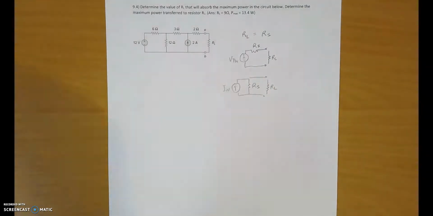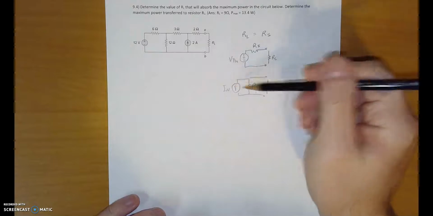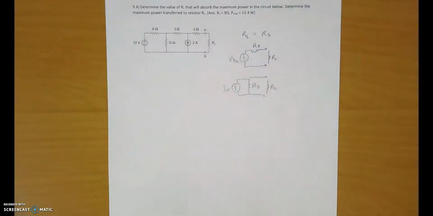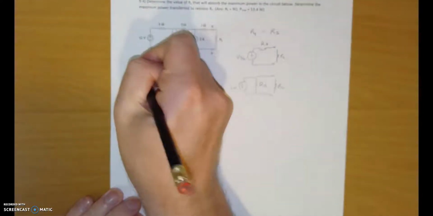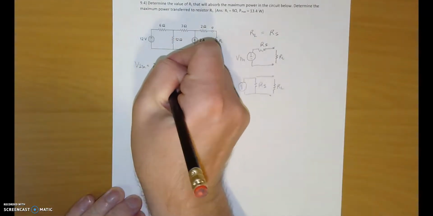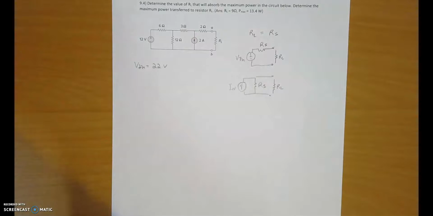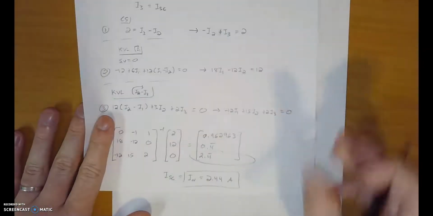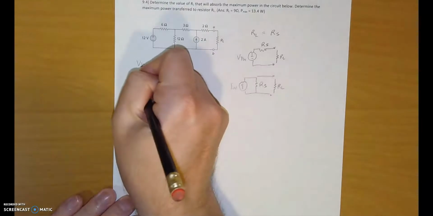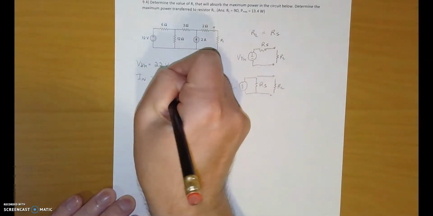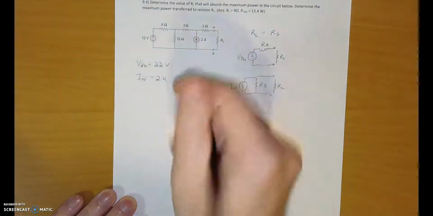All right, so to do that, we need to be able to get an equivalent circuit. So we previously went through and we found that V Thevenin is 22. So I'll write that down. And we found that I Norton is 2.4, actually 2.4 repeating. So if you want to see how to do that, you can look up those previous two videos.